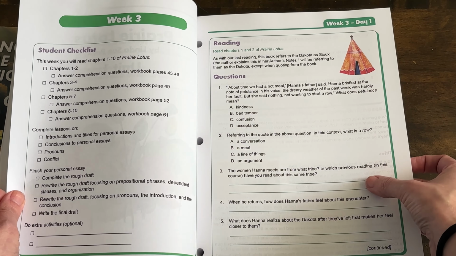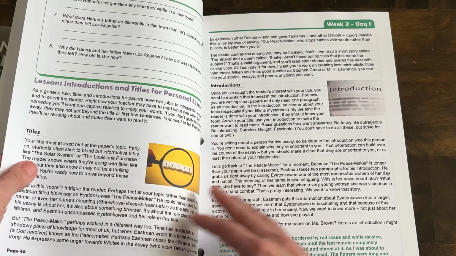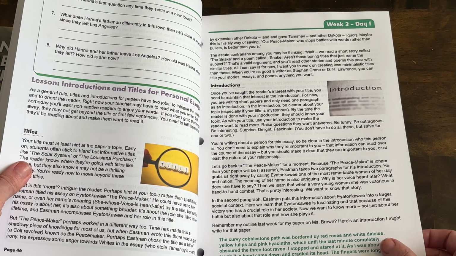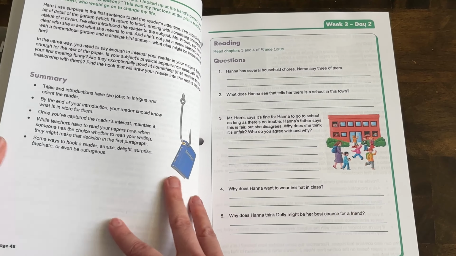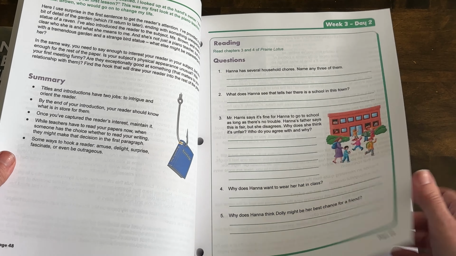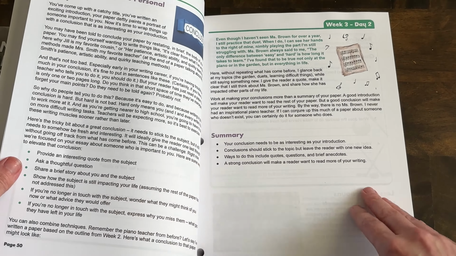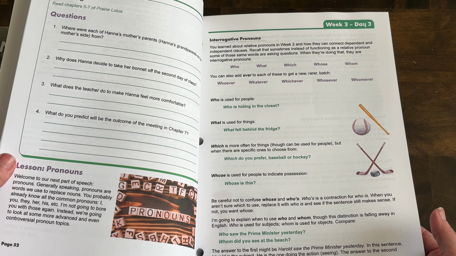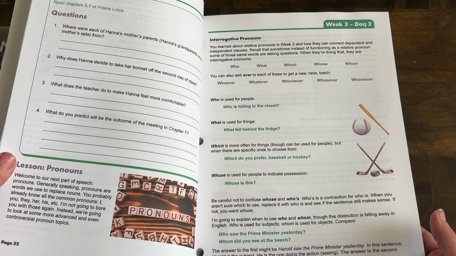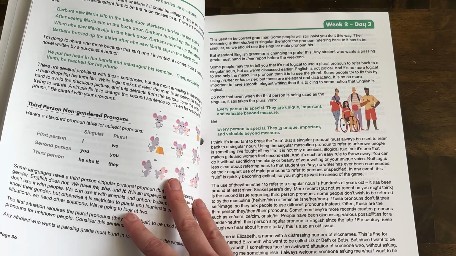You're reading chapters 1 and 2 on day 1, and then there are comprehension questions to fill out. And then the lesson here about introductions and titles for a personal essay goes through that. Then day 2, you're reading chapters 3 and 4, questions, lesson. It's pretty much the same flow. Reading 5 through 7, questions and lessons, and the grammar application there.